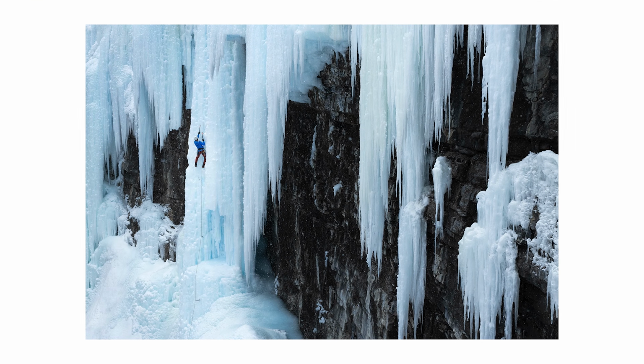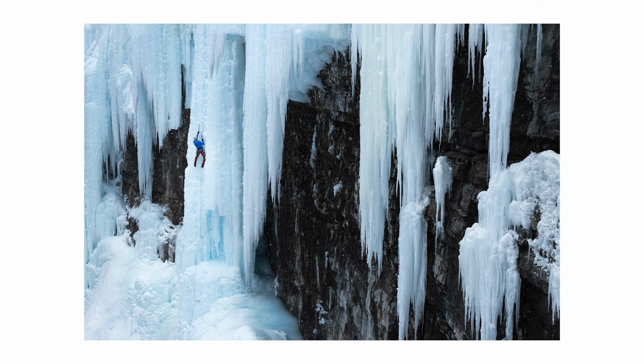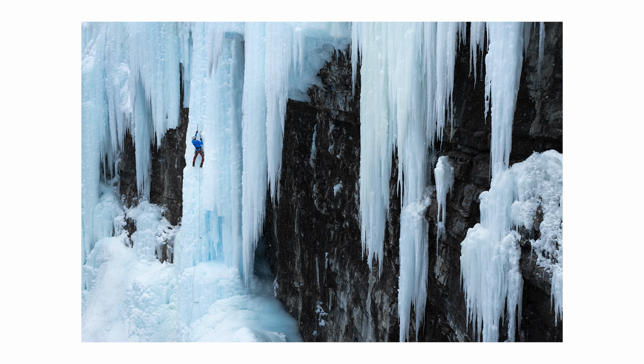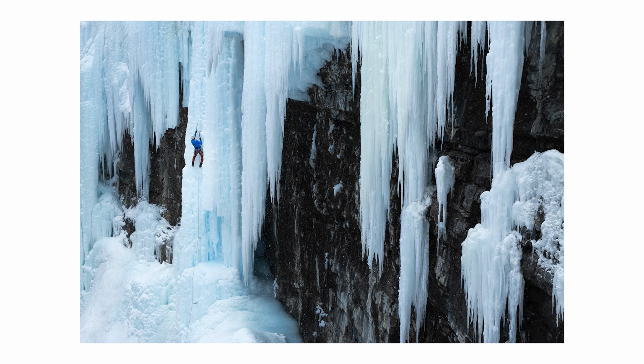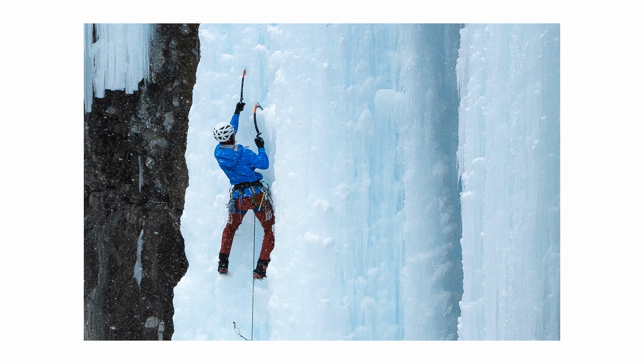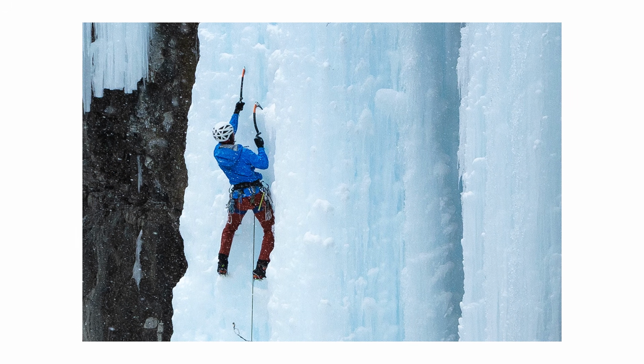Now, where things get more complicated are in situations like this one, where you might argue that the subject is the climber. Now, that's largely true, but I feel he's the secondary subject to the much more interesting subject of the ice textures all around him. If we were to ignore all of those textures and just show the climber, it would be a pretty boring and flat photo. Yet with all of those ice textures added together, we have something a lot more interesting.